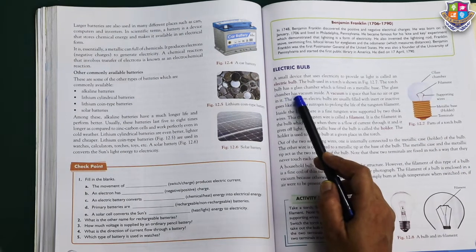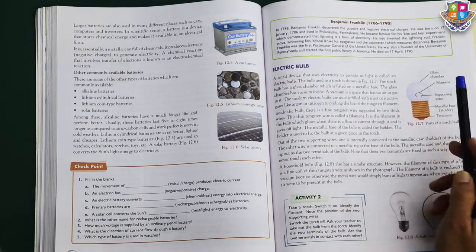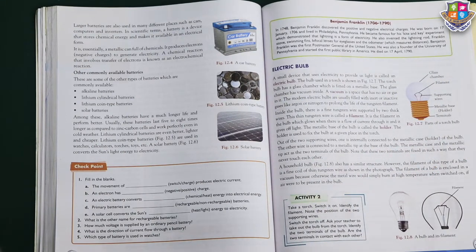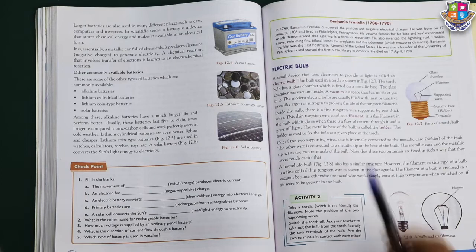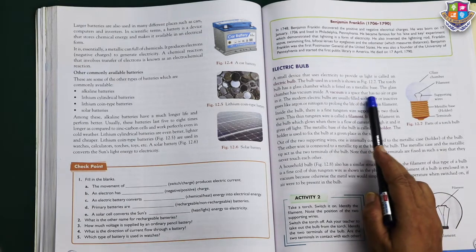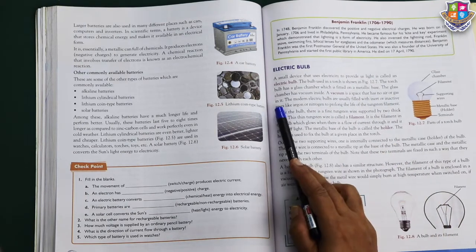The glass chamber has a vacuum inside. That means there is no air, no water. The empty space where there is no air and no water, what do we call it? Vacuum. Yes, a vacuum is a space that has no air or gas in it.